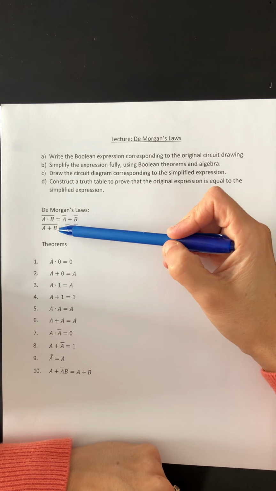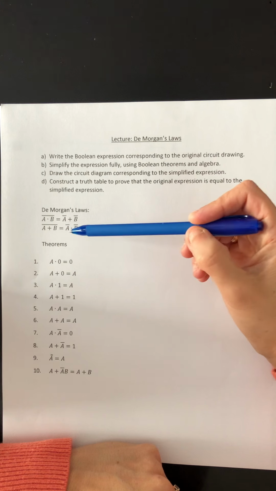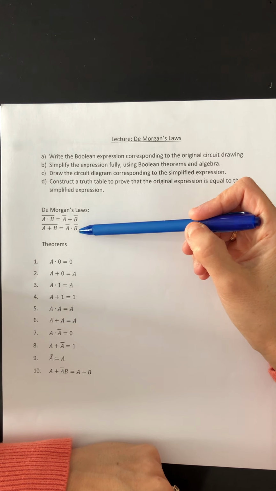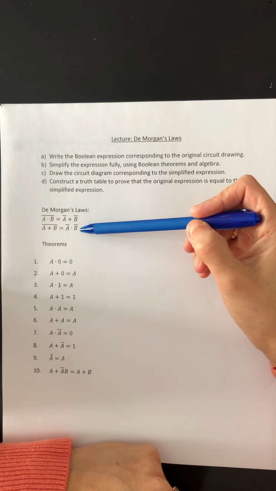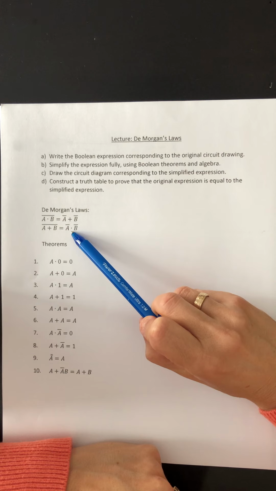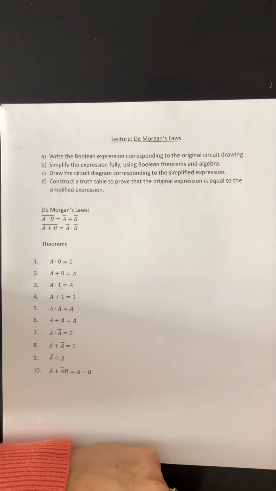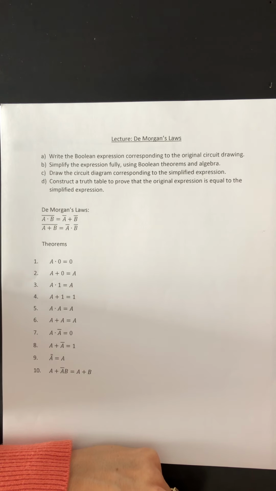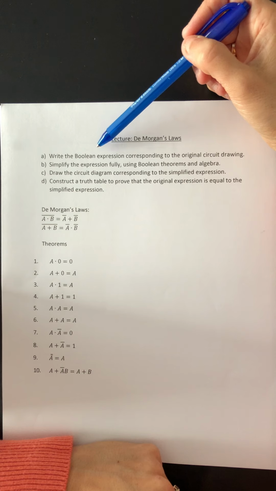And this one, of course, is our NOR gate. So the output from a NOR gate is the same as having A going through an inverter, B going through an inverter, and then into an AND gate.